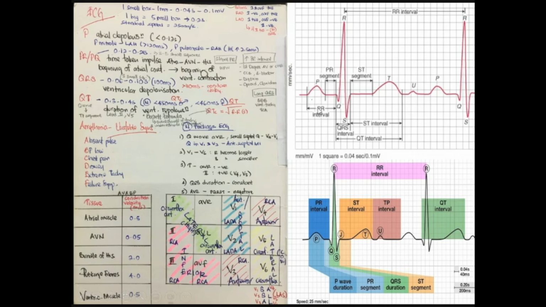What is PR interval? It is from the beginning of P wave till the beginning of R wave. What is PR segment? There are waves, there are segments, there are intervals. PR segment is the ending of P wave to the beginning of R wave. You have to remember all this. Your QRS interval is from the beginning of your Q wave until the end of your S wave. Then it goes to ST segment and everything.